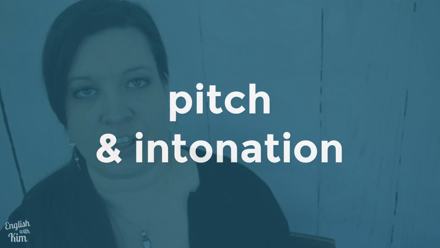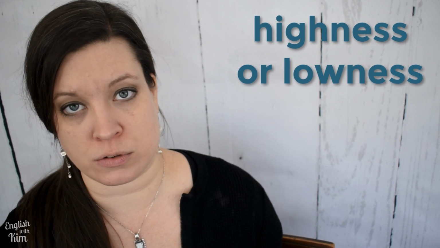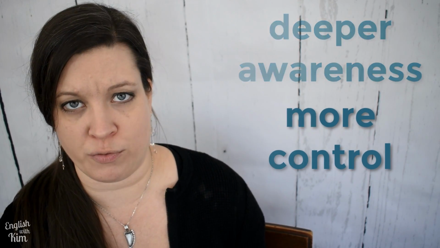Pitch and intonation. Another important element of intonation is pitch, or what I often call pitch variation. In short, pitch refers to the highness or lowness of our voice. If you listen closely to native English speakers, you'll notice that our pitch changes dramatically within the sentence. You can often tell how a person is feeling by how their pitch changes. Pitch works differently in different languages, so you'll need to develop a deeper awareness of pitch and more control over the pitch in your own voice in order to produce different intonation patterns.